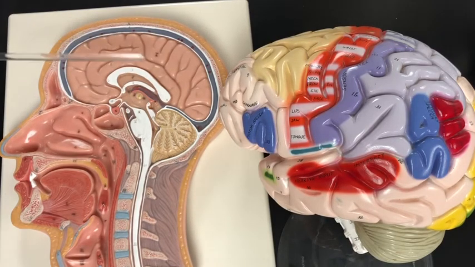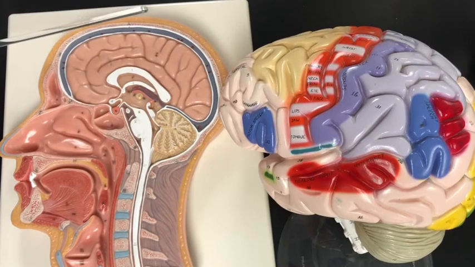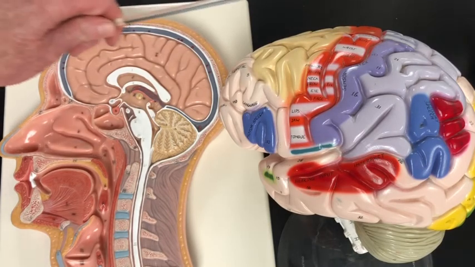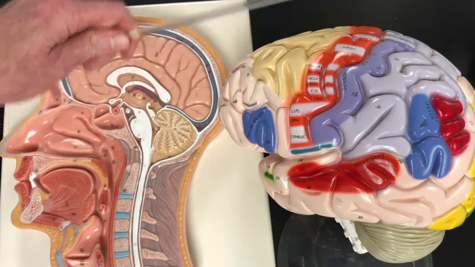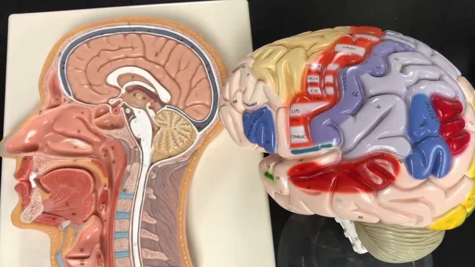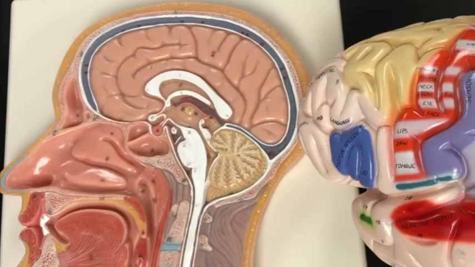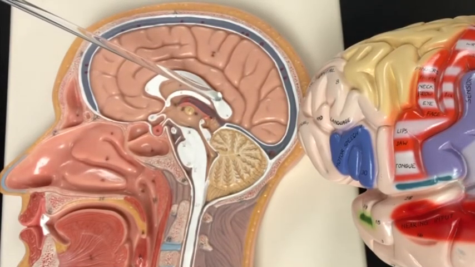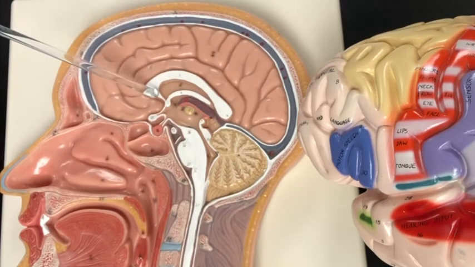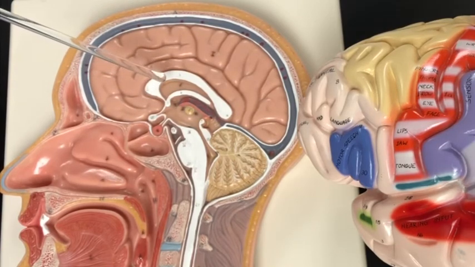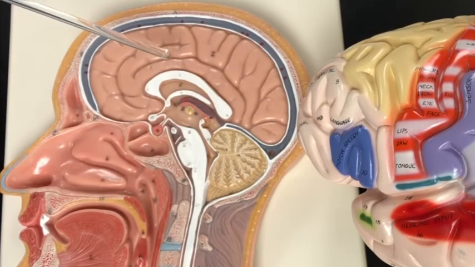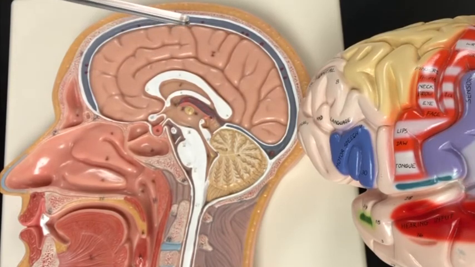Now notice here, this is a mid-sagittal view. So if we were to cut from the central fissure all the way down, we would have this view. Notice now we can see the corpus callosum, and that is going to send nerve impulses from the left hemisphere to the right hemisphere of the brain and vice versa.